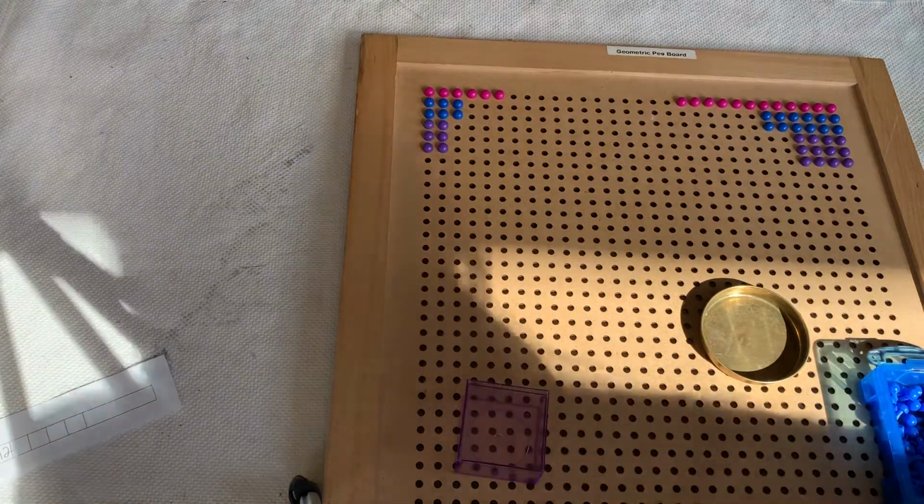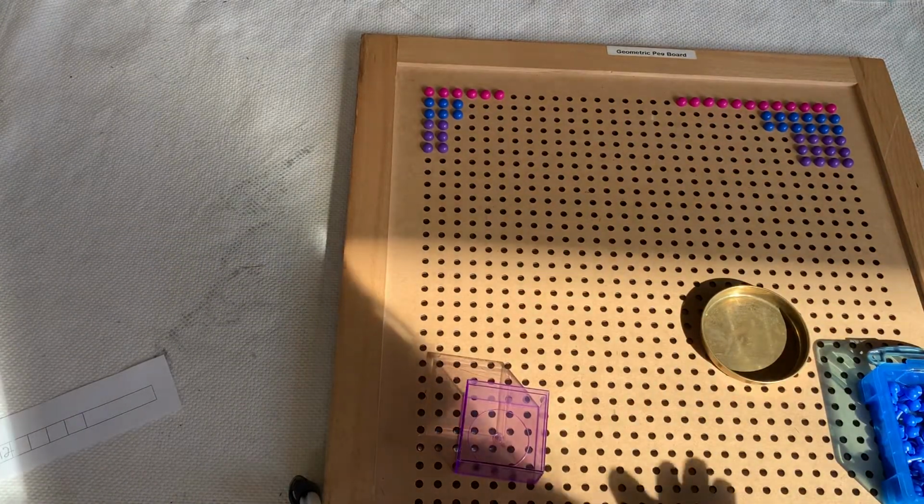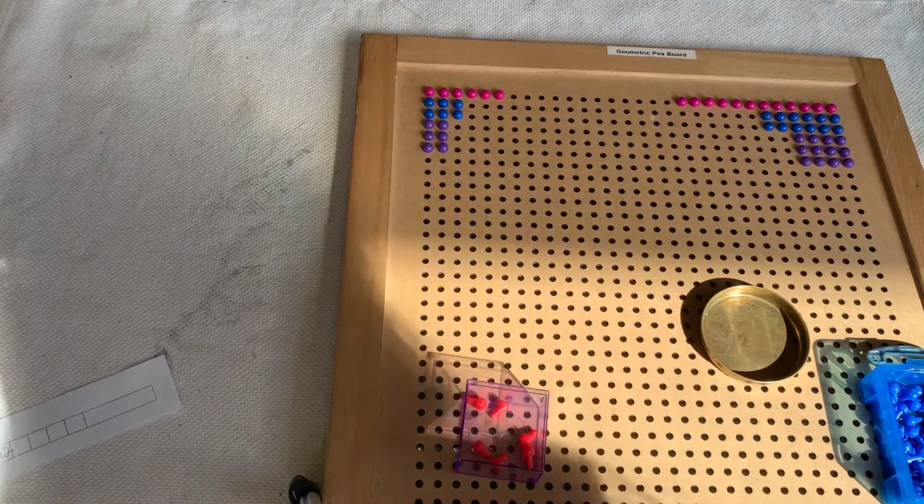Let's see if 4 is a factor of 6. 2, 4, 6.